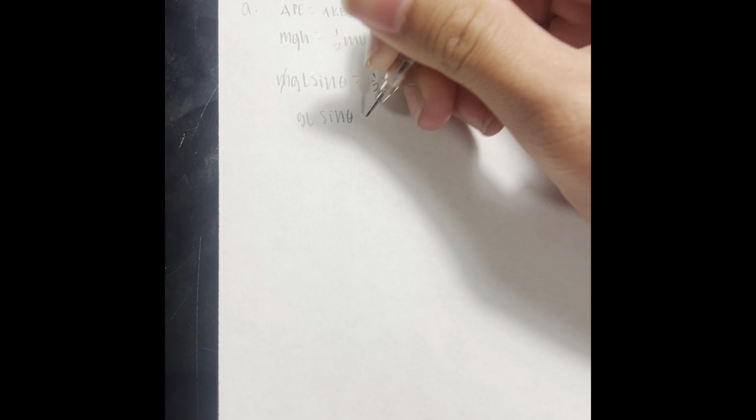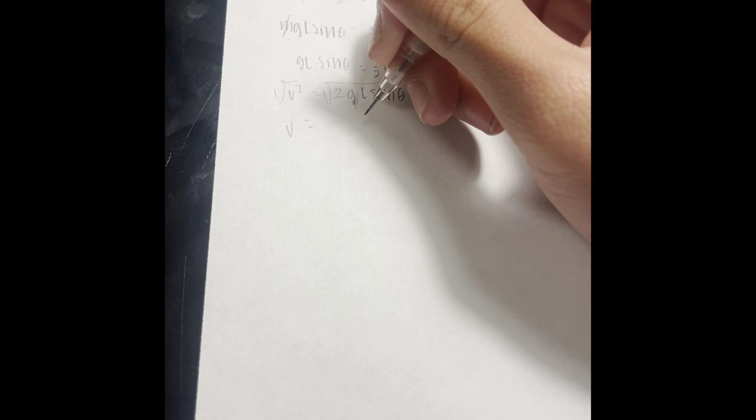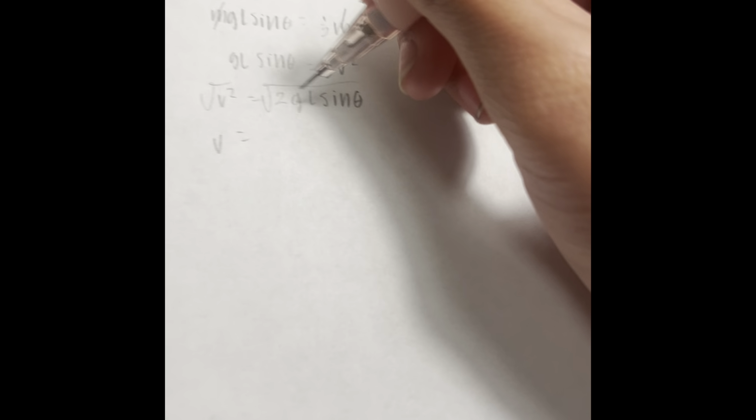I'm going to cancel out the m's since it's the same ball. And then gL sine theta is equal to 1/2 v squared. Isolate for v squared, multiply both sides by 2. And then to get just v, I'm going to square root both sides. And so I get v equals the square root of 2gL sine theta.